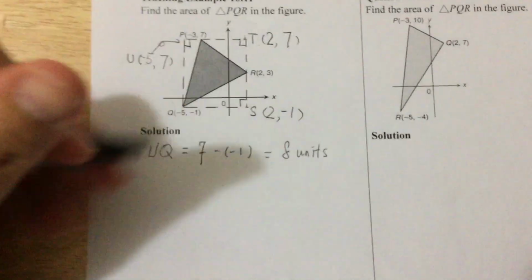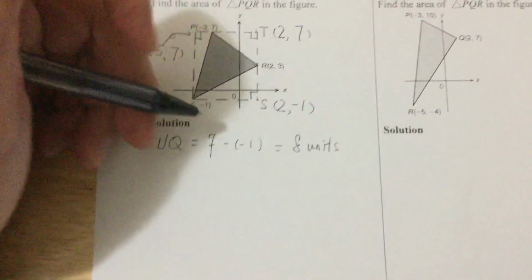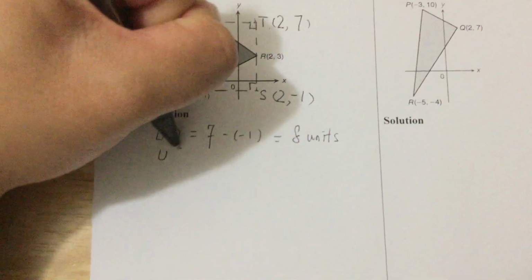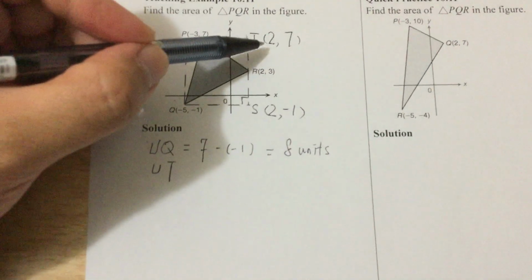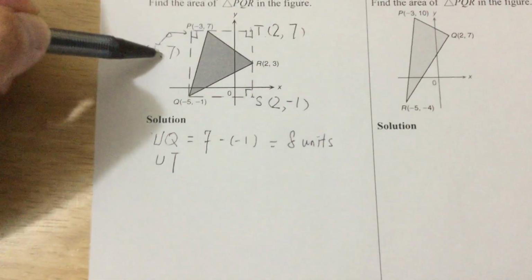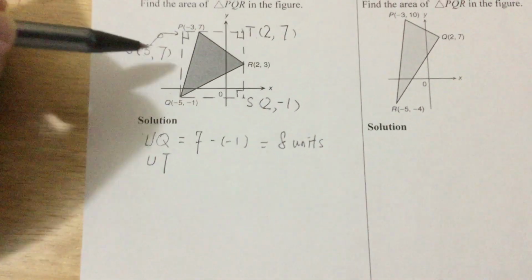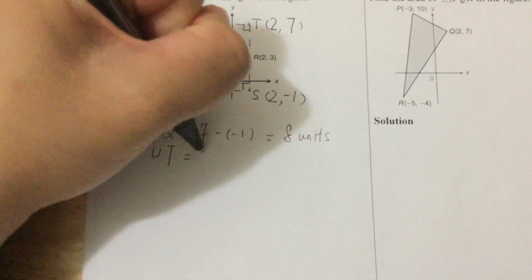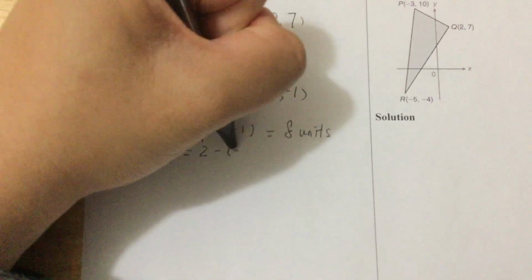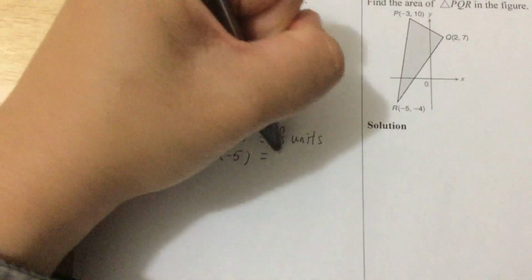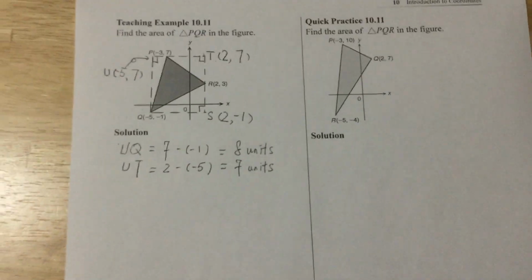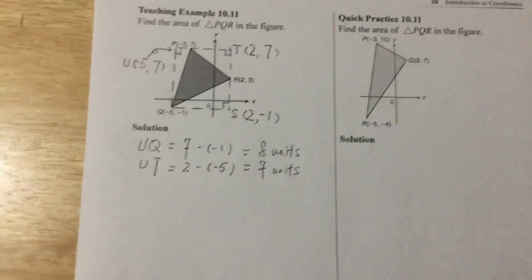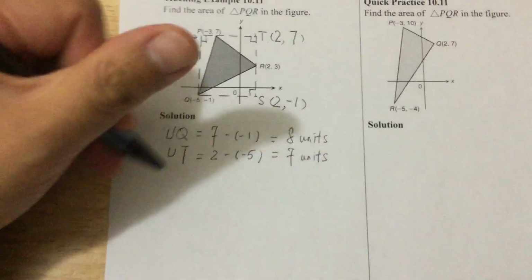Okay, next we will go to UT. Obviously, it's so difficult for reading, so please pay attention. UT: 2, 7, -5, 7. We neglect 7. We'll go to 2 minus -5. So this is 7 units. Next, the area.